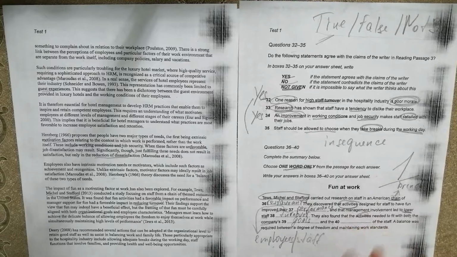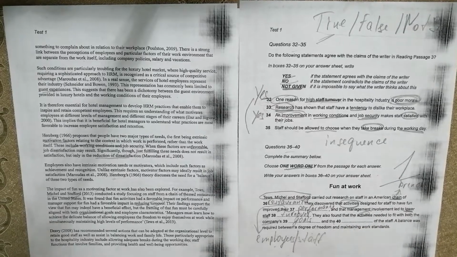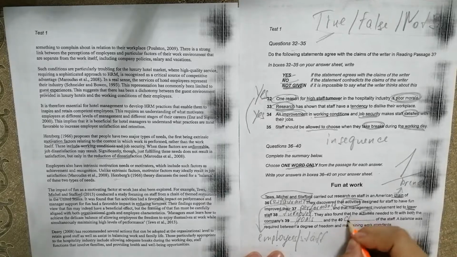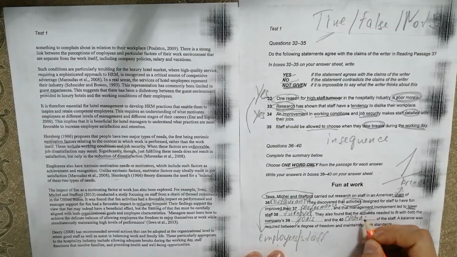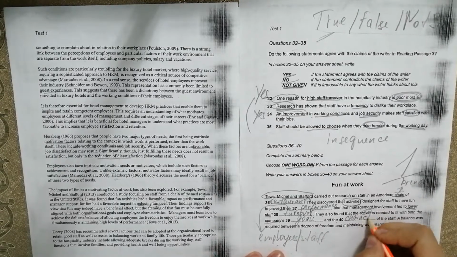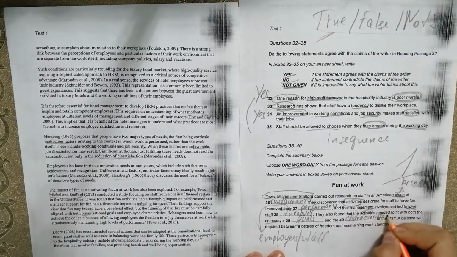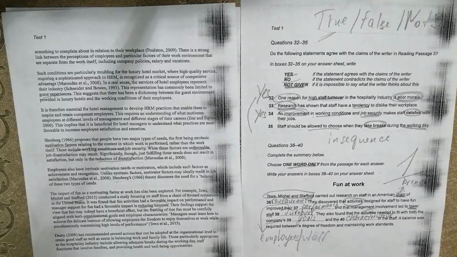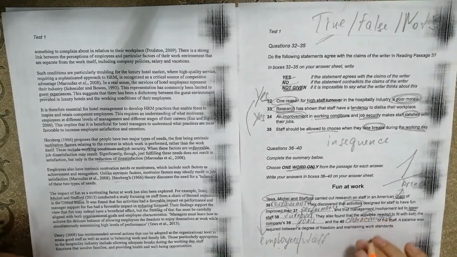You see, they just changed the structure of the sentence a bit, but still it's pretty easy to see. Characteristics, we just write down. Characteristics. Okay, 36, 37, 38, 39, 40. Just exactly correct.